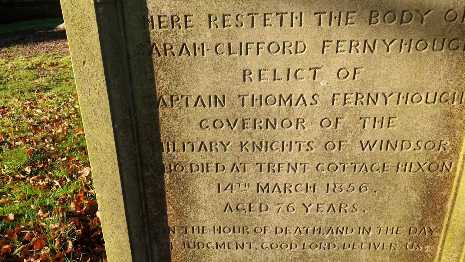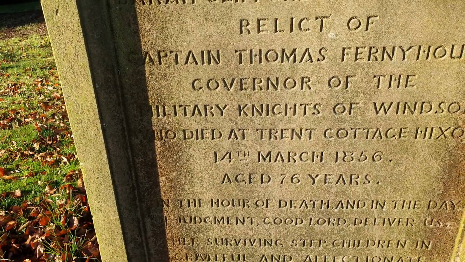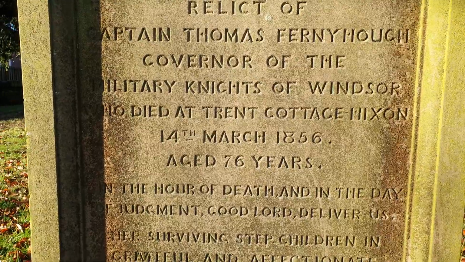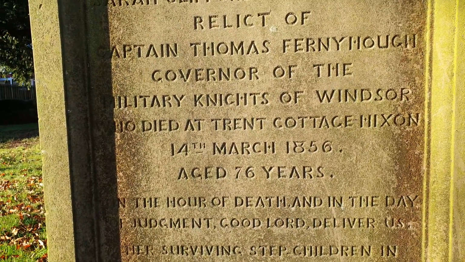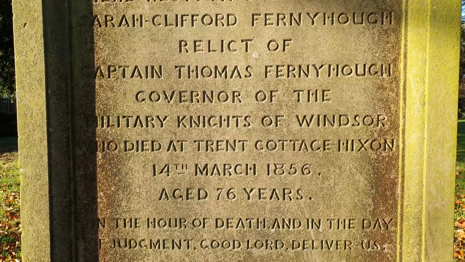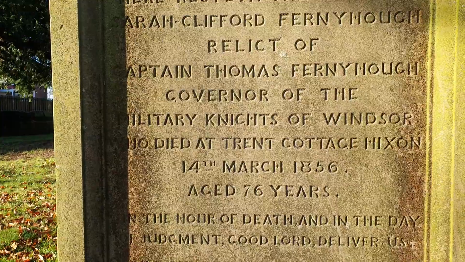So it must have been an old order, who died at Trent Cottage, Hixon, 14th of March 1856, aged 76 years. So the captain died quite elderly for the time, at 76 years old.